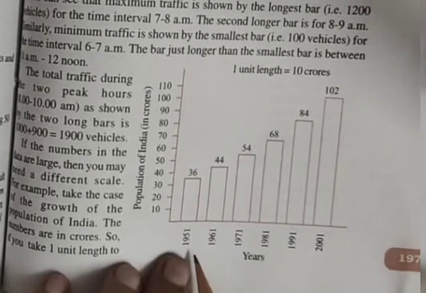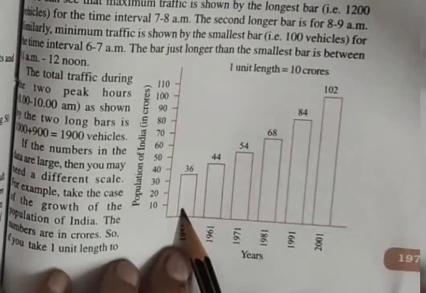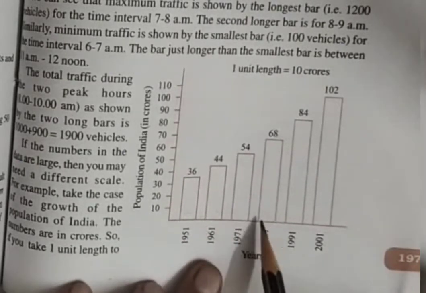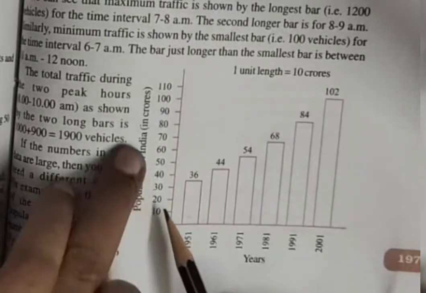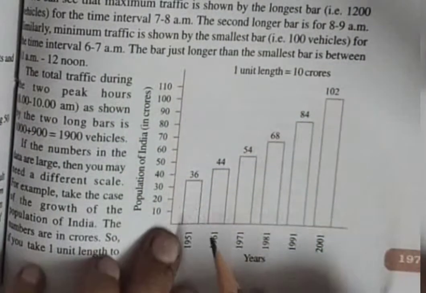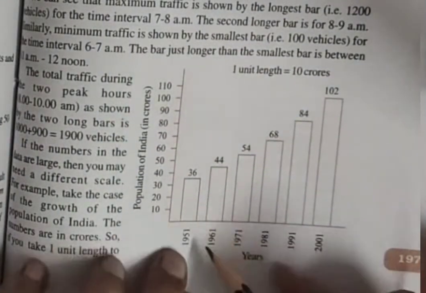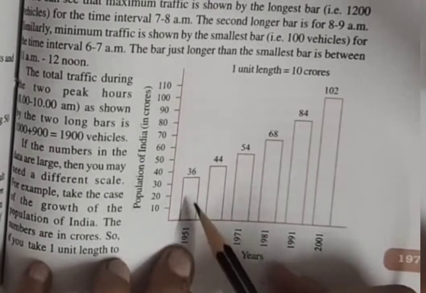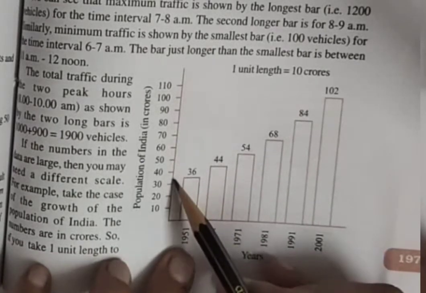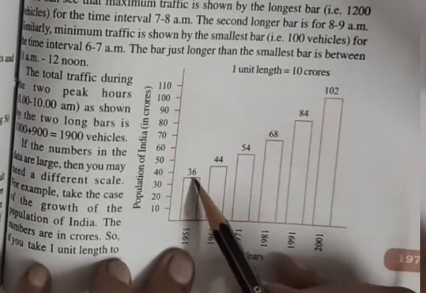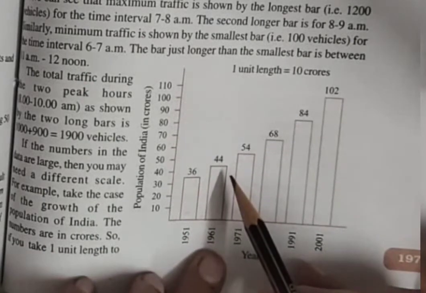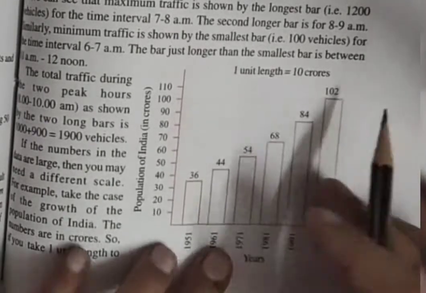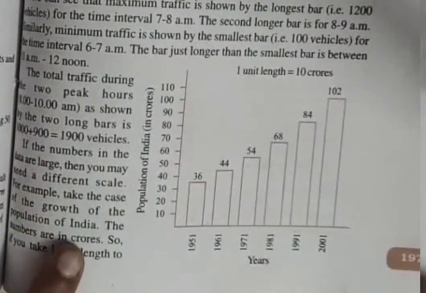So after reading these captions we come to know what the bars are representing. These bars represent the years. This first bar is 1951, 1961 and so on till 2001. And here the population of India in crores is written. It means in 1951 the population of India was 36 crores. This we can understand from this. In 1961 it is 44, and so on, we can understand from this data.